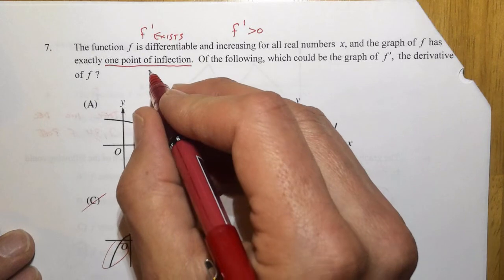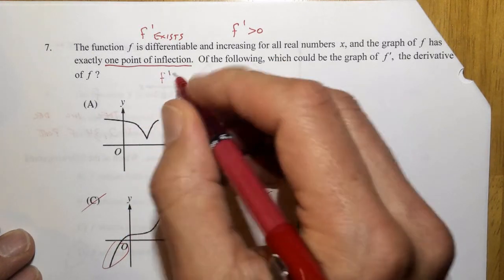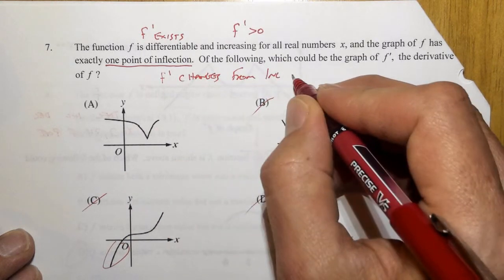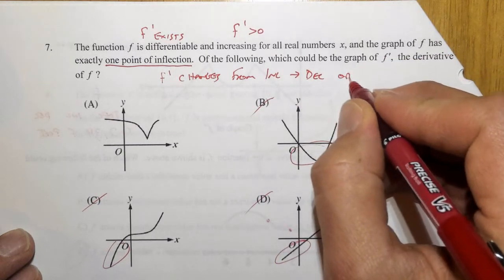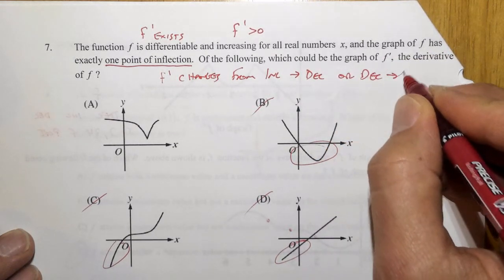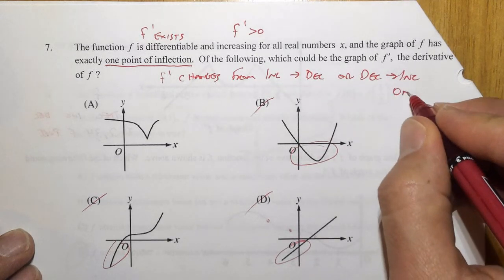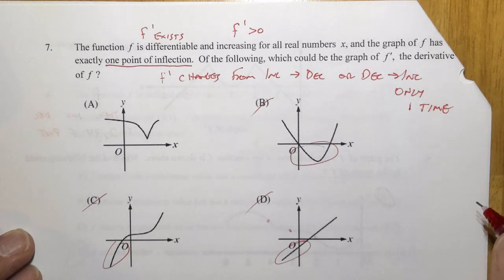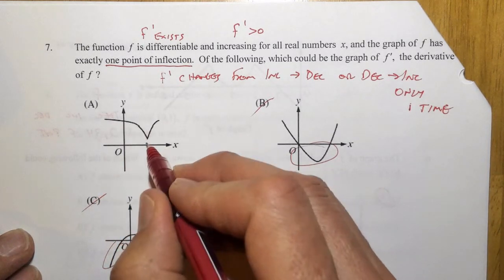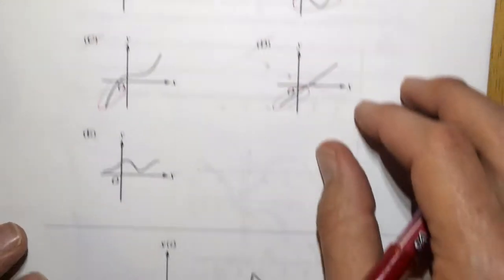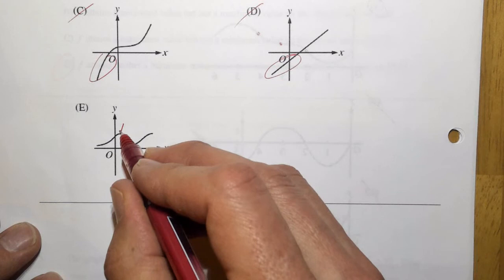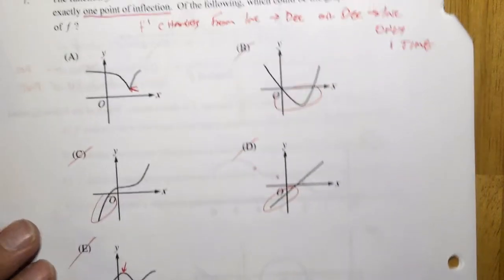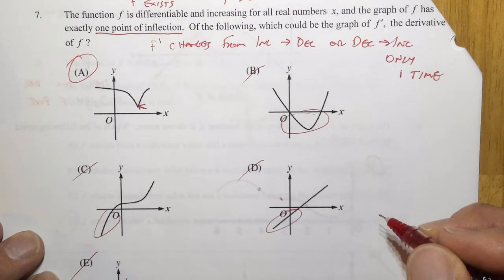Let's go back to the idea that there's only one point of inflection. That means that f prime changes from increasing to decreasing or decreasing to increasing only once. It should only happen one time. Now here's decreasing to increasing one time. Here's increasing to decreasing once, decreasing to increasing twice. So E is out, and our answer is A.